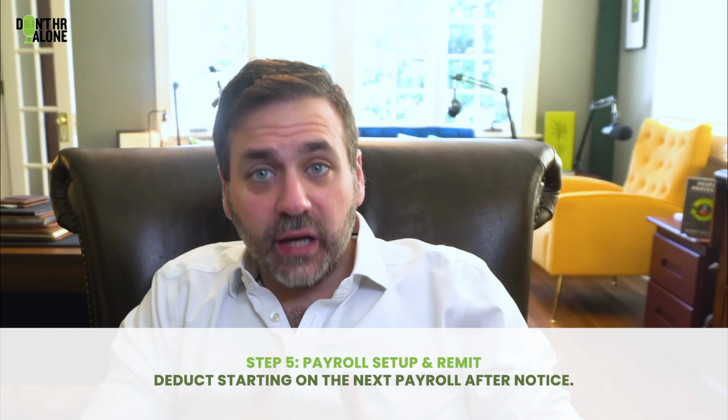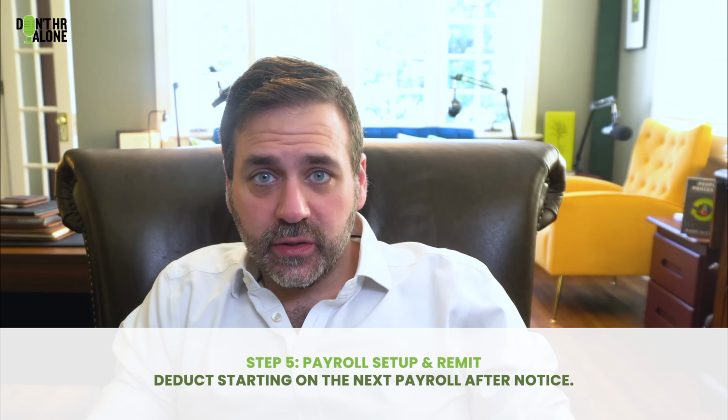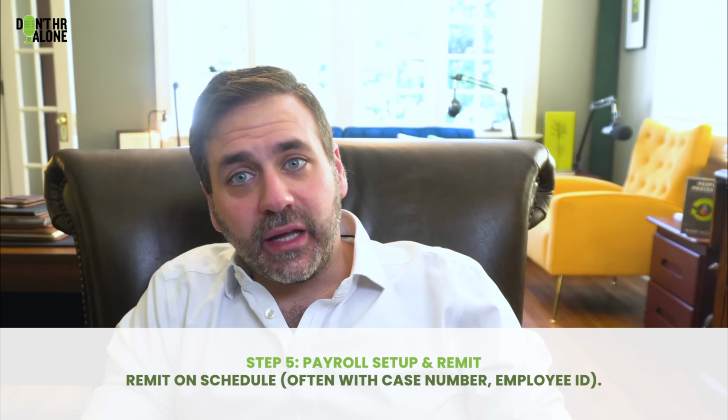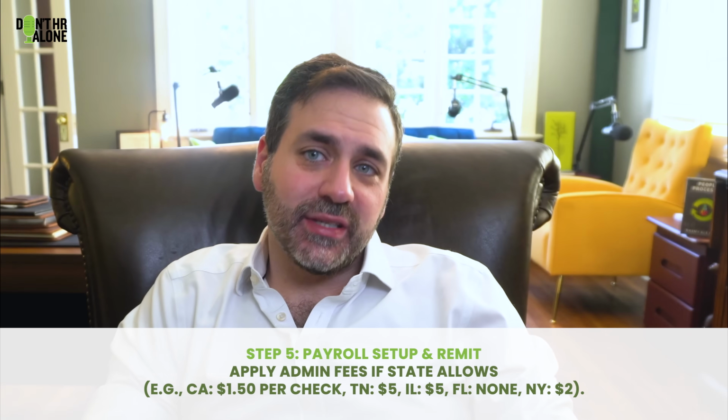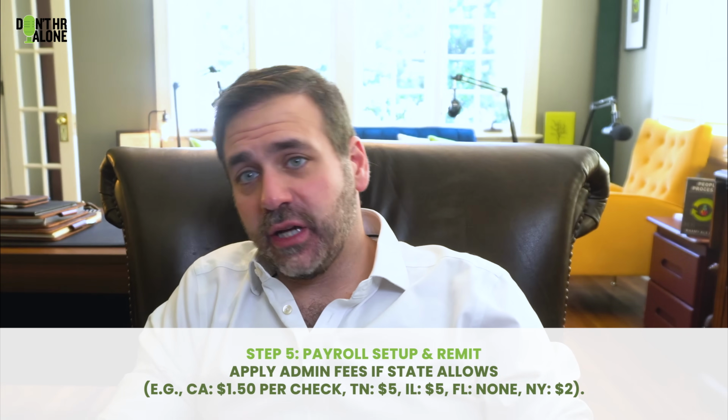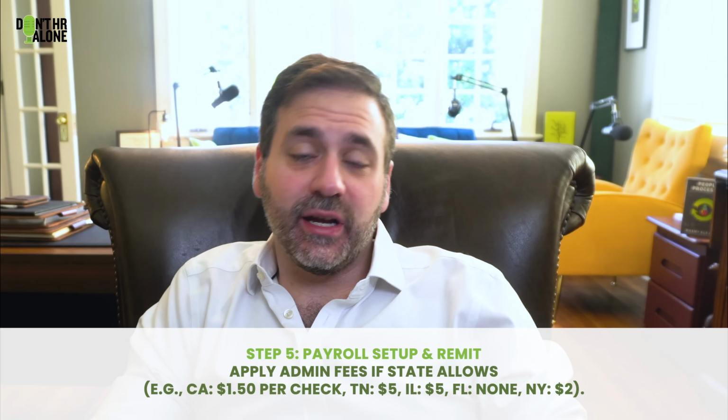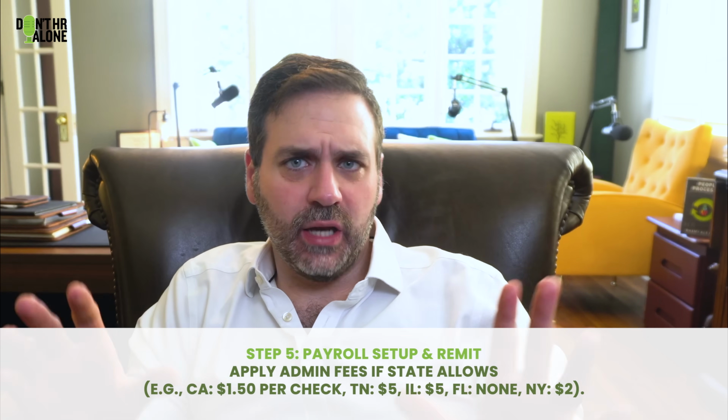You've got to deduct starting on the payroll after the notice, and then you've got to remit the money with the case number and employee ID back to wherever it says to remit. You are able to apply admin fees depending on the state. For example, in California, you can charge $1.50. In Tennessee, $5. Illinois, $5. Florida, none. New York, $2 per check. That's to cover your cost of sending that money off.